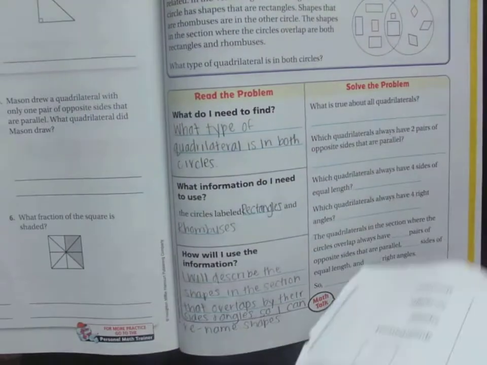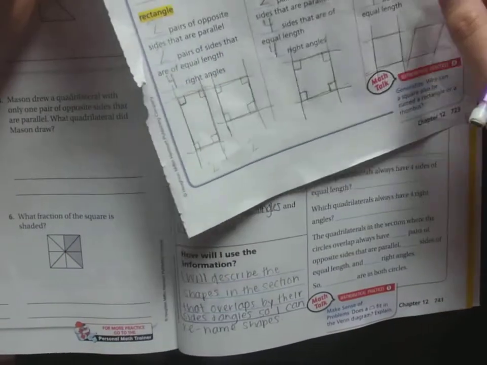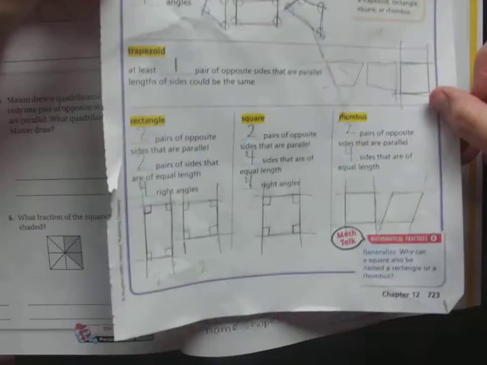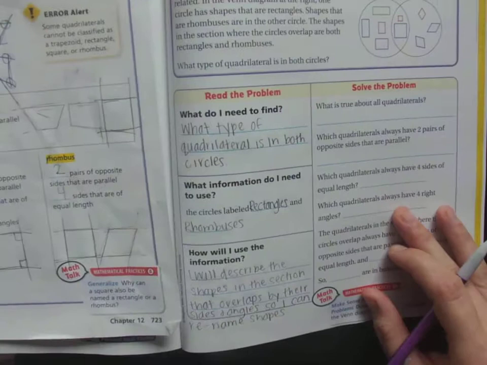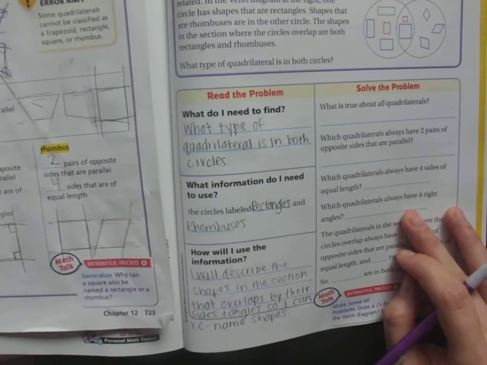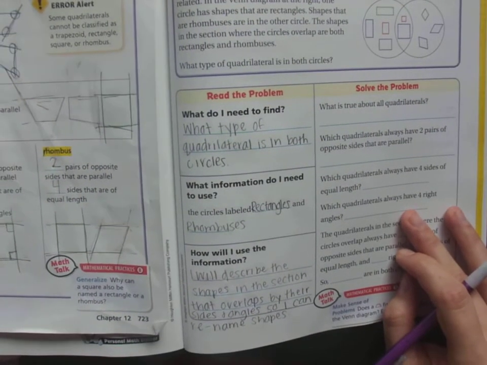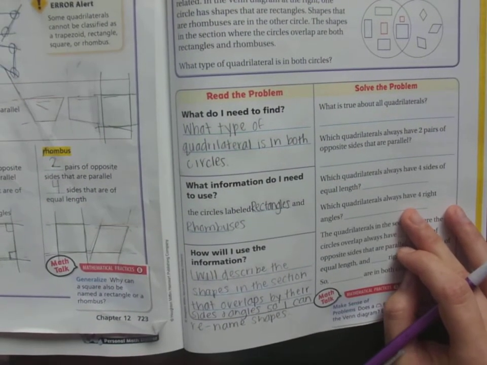All right, now we want to look back on this sheet again, the one that we ripped out the other day, the classifying quadrilaterals. This again is going to be your best friend, it's going to help you out. It says, what is true about all quadrilaterals?